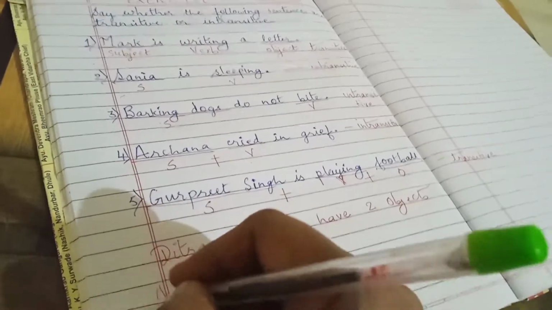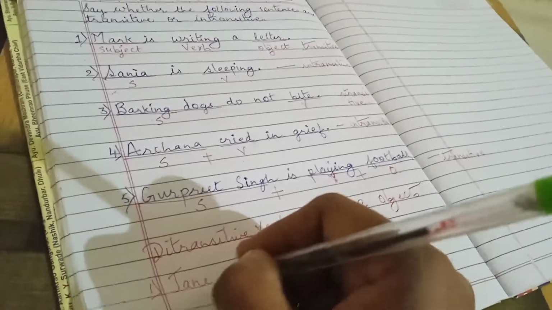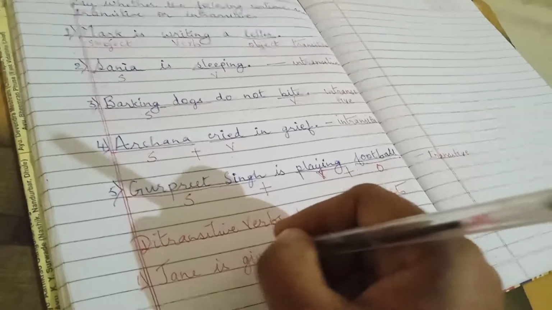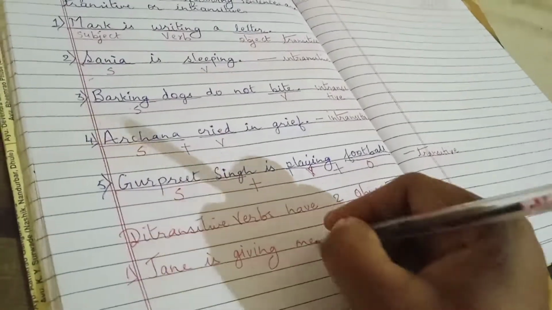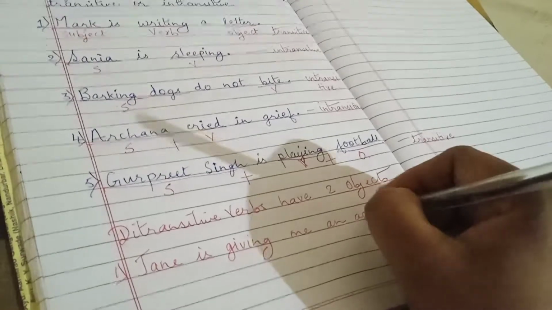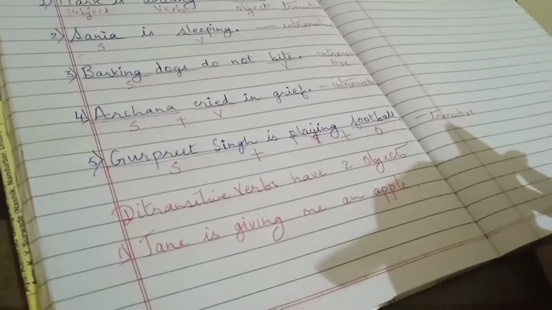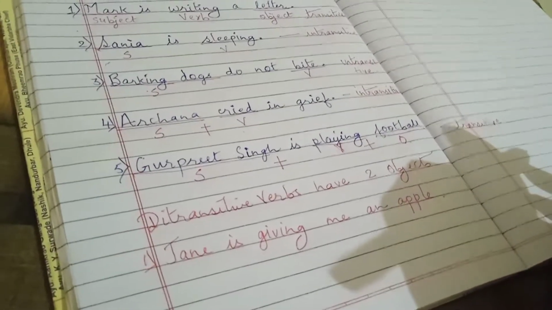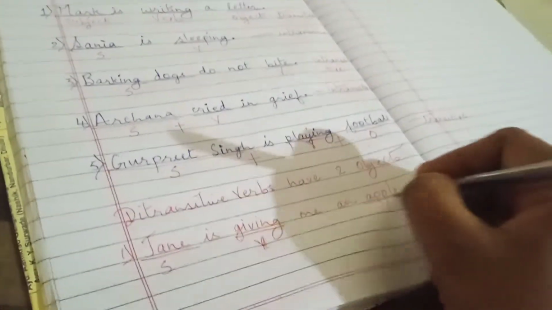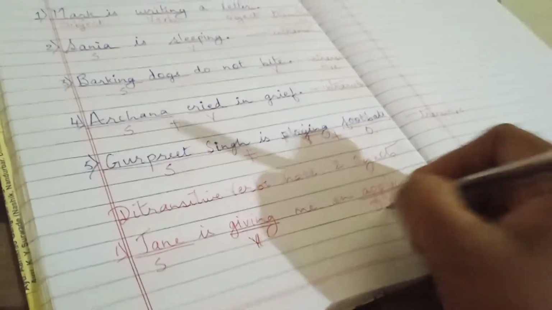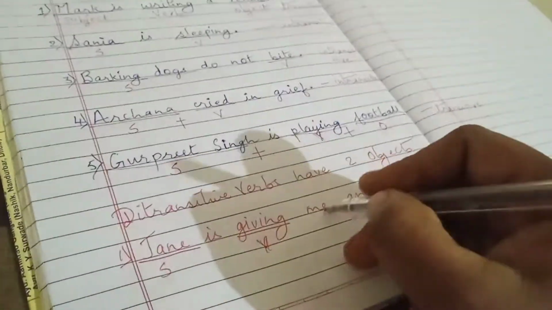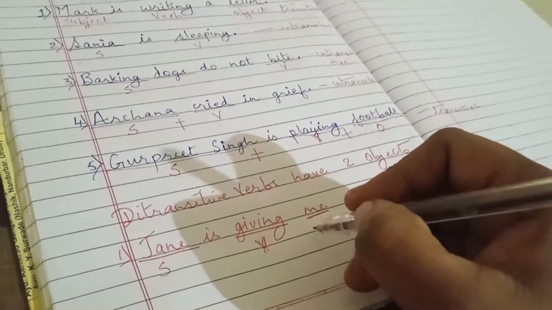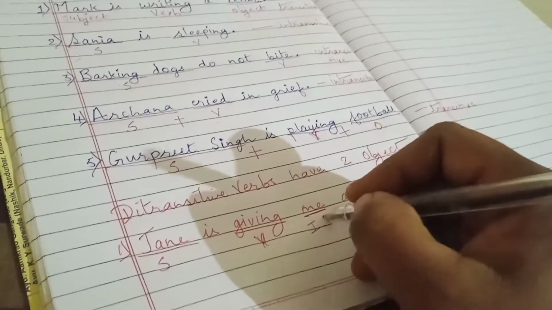See the example, Jane is giving me an apple. Which are the two objects we will see in the sentence? Jane is the subject, giving is the verb, apple is the direct object. Me is the indirect object.